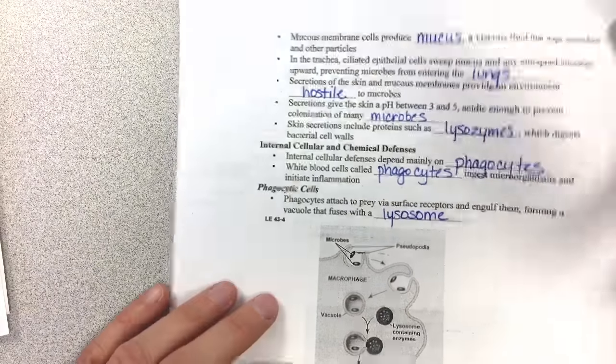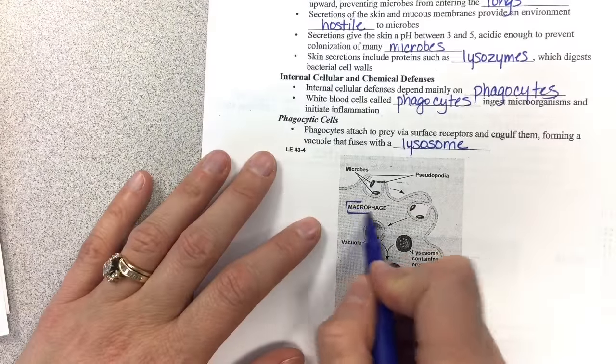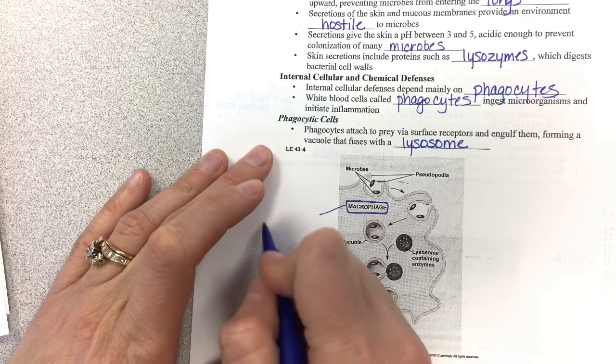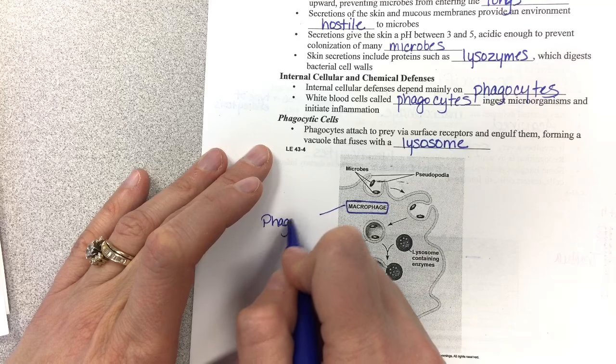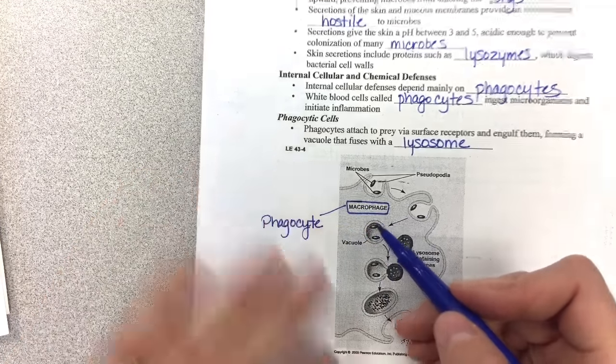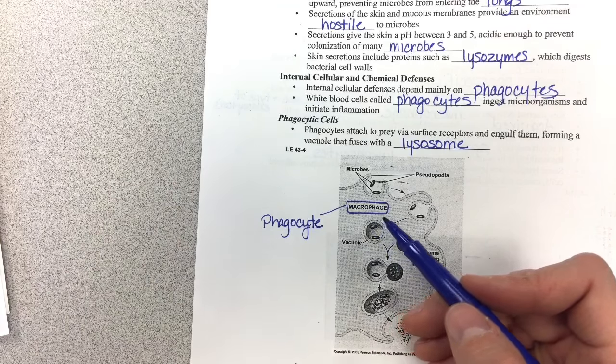So that's what we're seeing here. So this is the macrophage. This is the phagocyte. So I use the word phagocyte. A macrophage is a type of phagocyte. It does phagocytosis.